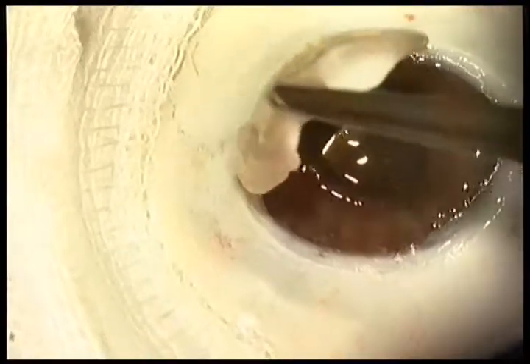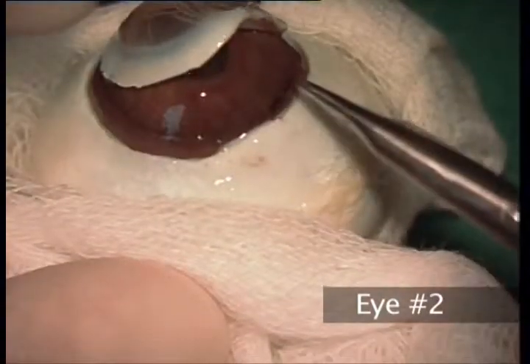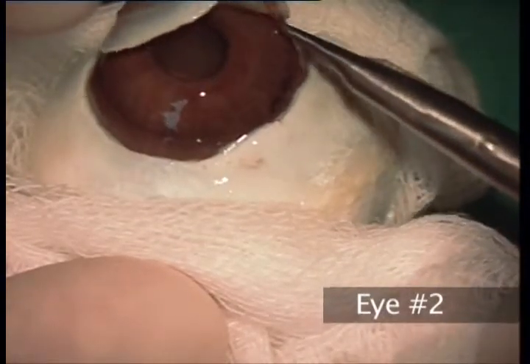When the donor button is withdrawn, we can see the clock-like disposition of the sclerocorneal junction. The extracted cornea is introduced in Optisol for some hours, and then is transferred to the tissue C medium to keep it warm.